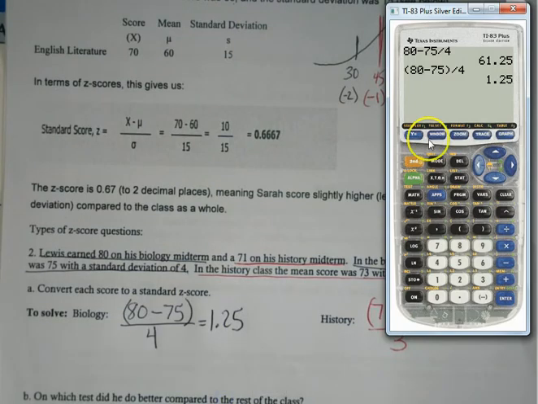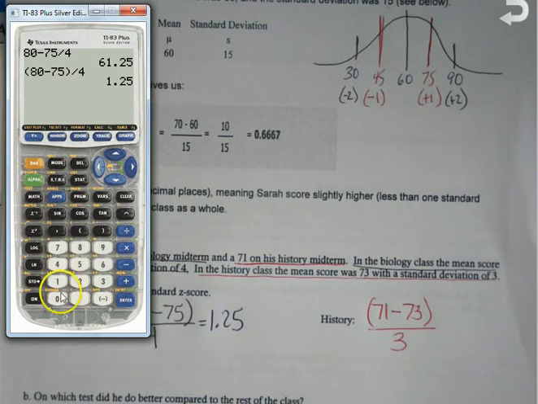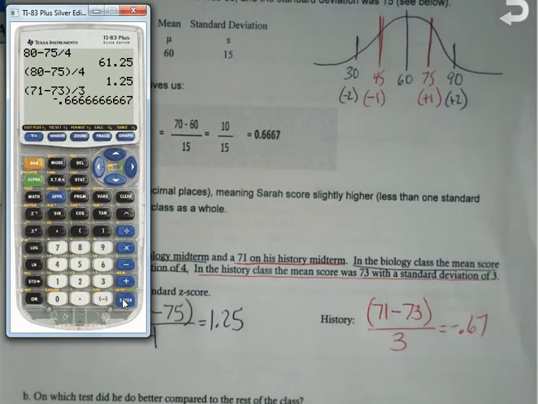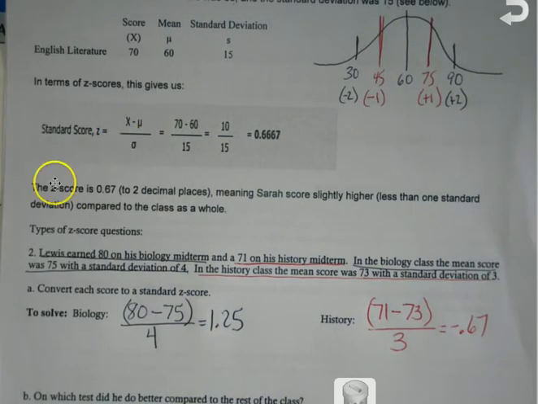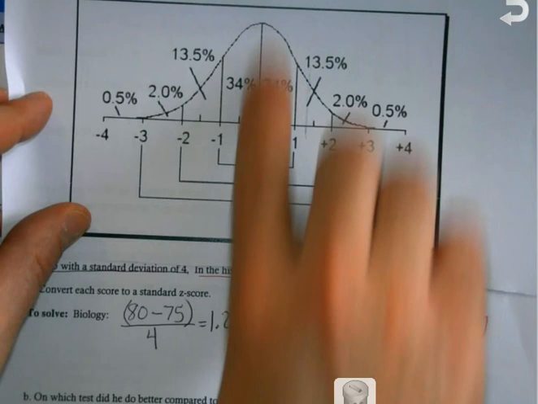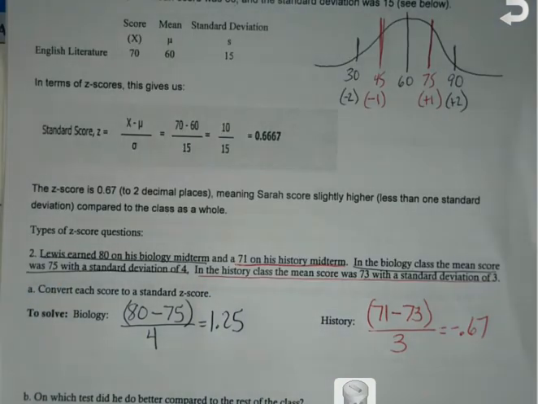So I jump in, and I go, okay, well, let's see here. So he got a 71. The mean of the class was 73. Standard deviation was 3 points. We see our first negative. Now, is that terrible? No. Not terrible at all. Because negative 0.67 doesn't even get me to this negative 1 part. We're still pretty close to the mean or the average. So compared to everybody else, he's pretty normal.